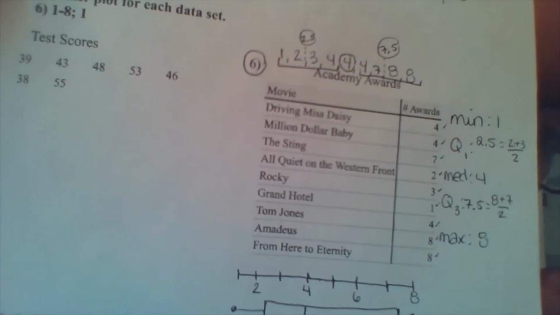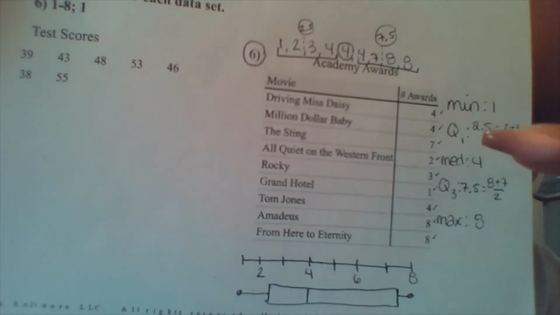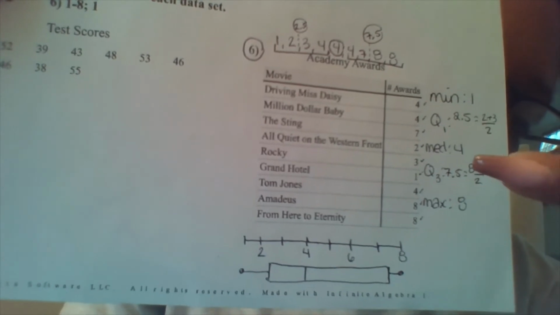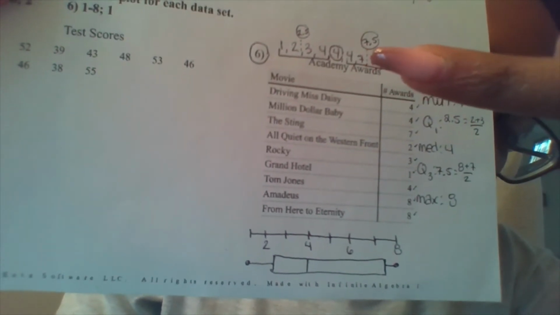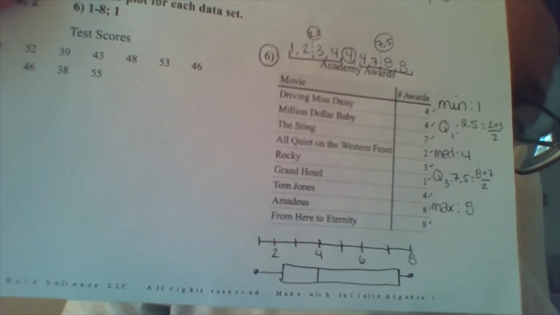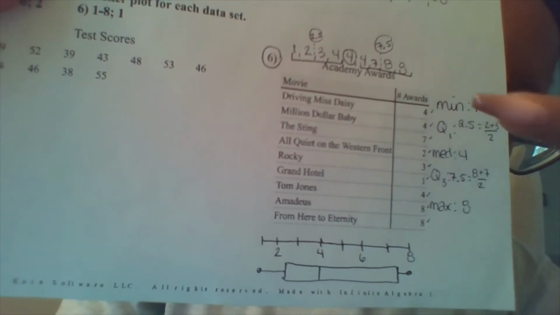Again, if you're struggling with visualizing where that is on the number line, algebraically or mathematically, you can just add the 8 and 7 and divide by 2. 8 plus 7 is 15. 15 divided by 2 is 7.5. 7.5 is directly in between 7 and 8. The last thing we have to find is the maximum value. So the maximum value is the biggest value in the data set, which happens to be 8.